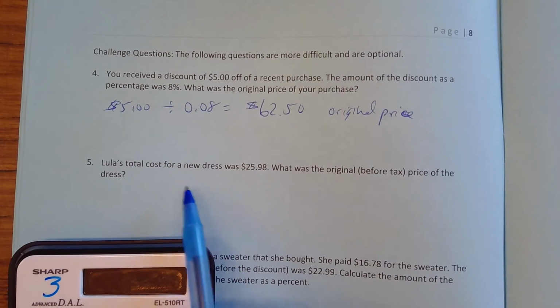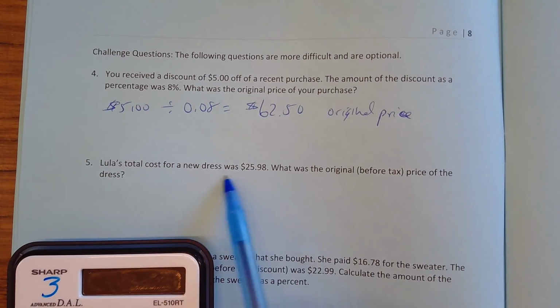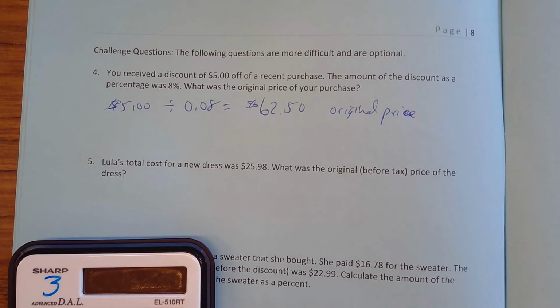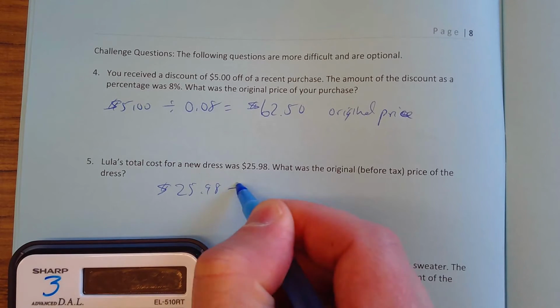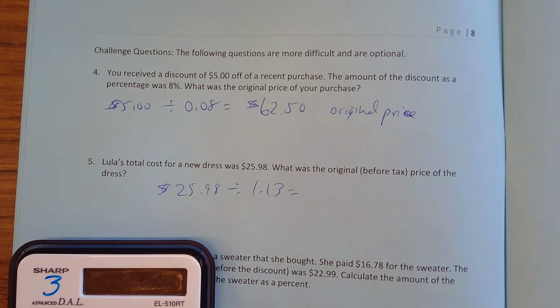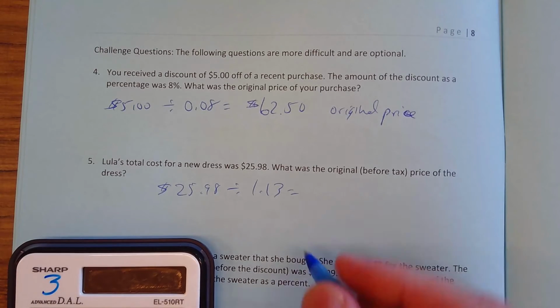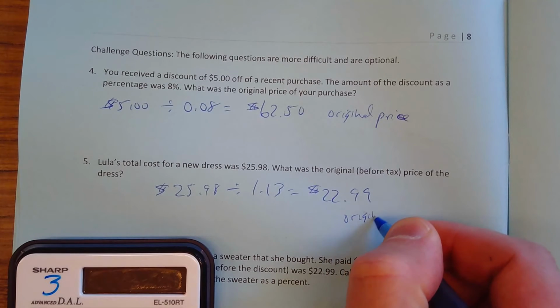Number 5, Lula's total cost for a new dress was $25.98. What was the original price? Okay, this is the new cost. That's when I multiply by 1.something. So just go backwards. Just go $25.98, divide by 1.13. And the original price is $22.99.